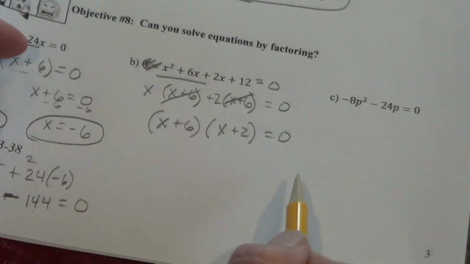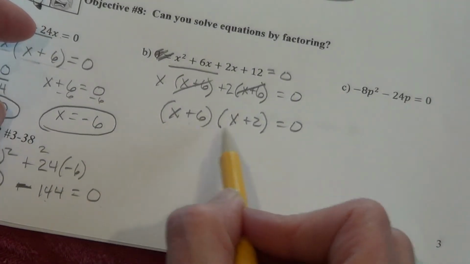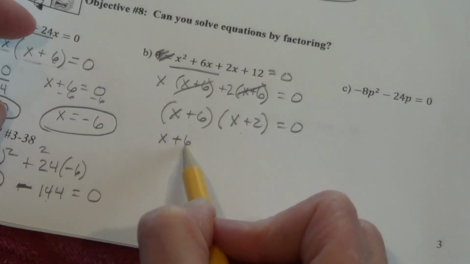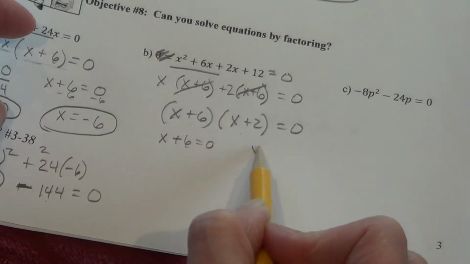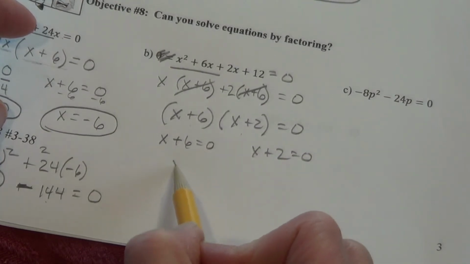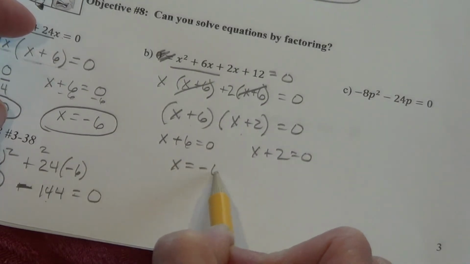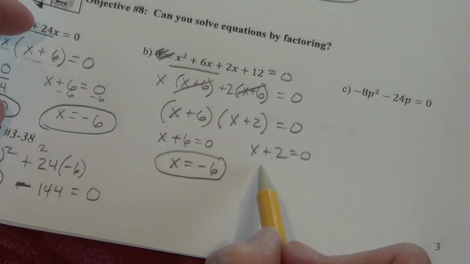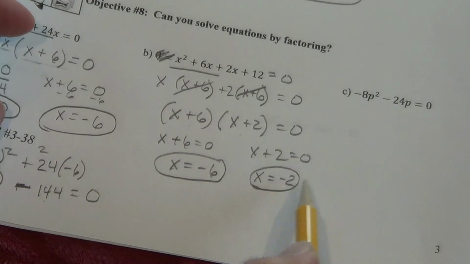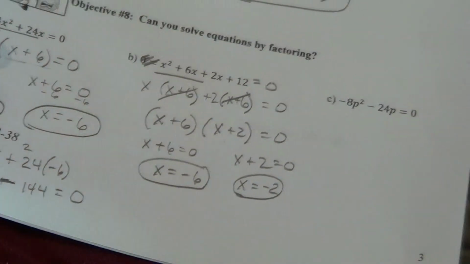And now we can solve for 0. Either this one or this one equals 0. So x plus 6 equals 0, or x plus 2 equals 0. Subtract 6 from each side, we get x equals -6, or we get x equals -2. On your own, plug those back in, make sure that they work.